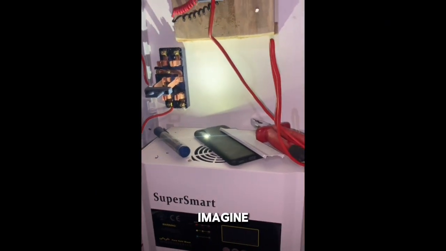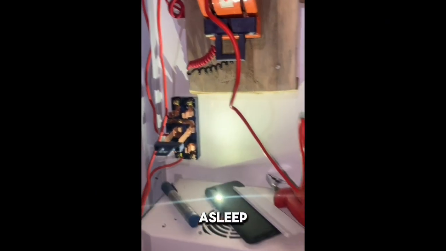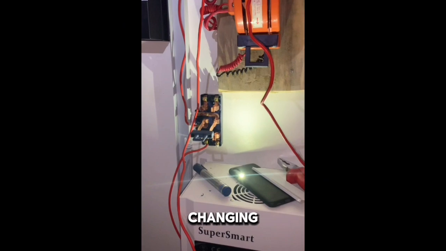No, because imagine somebody is asleep. You wake up from your bed. You can't be changing over from the grid to your inverter. No.